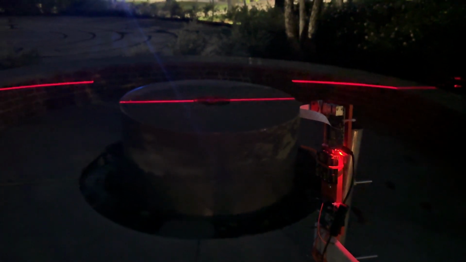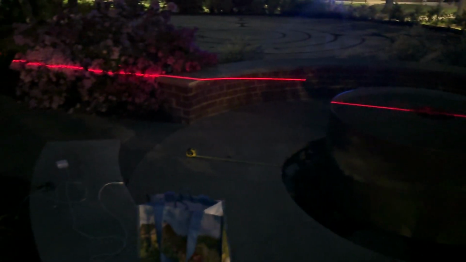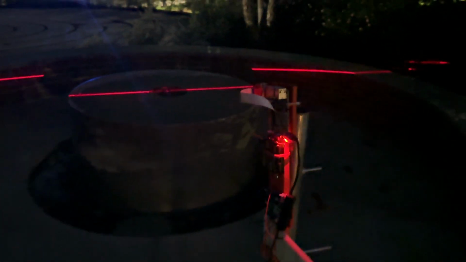So now we're out shooting our target from a different angle. Previously, we were over there where the tape measure is, and now we are 90 degrees away. We have our camera module, our laser, and we're running the code to take the images.